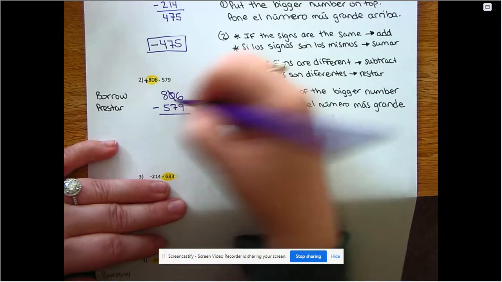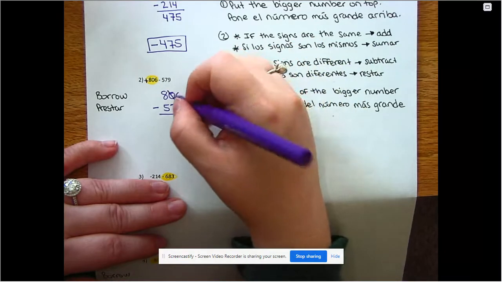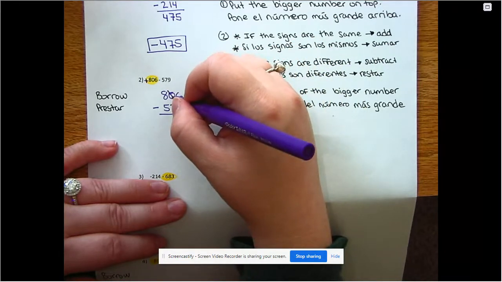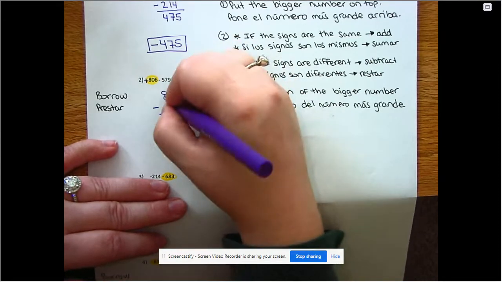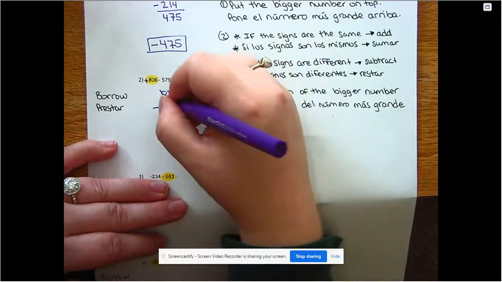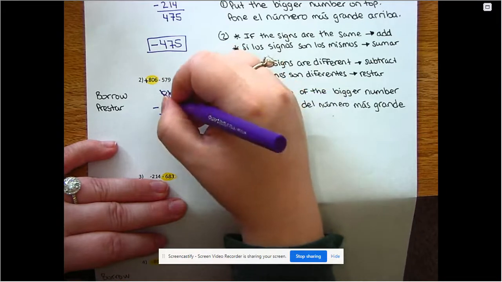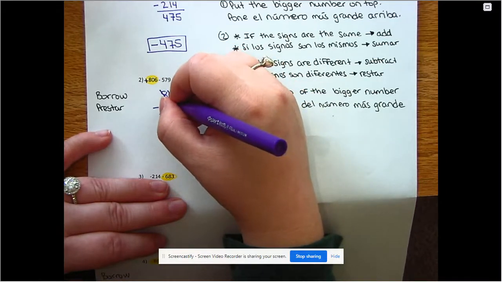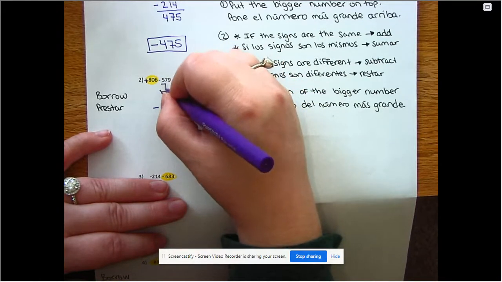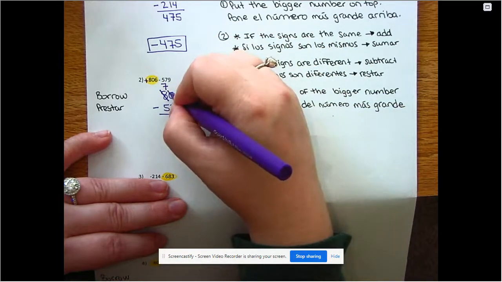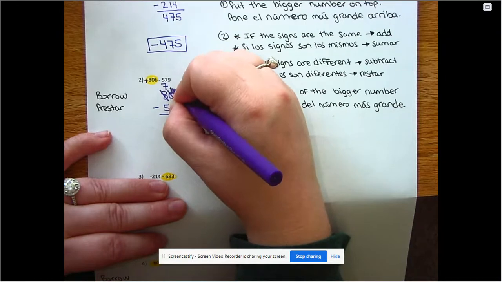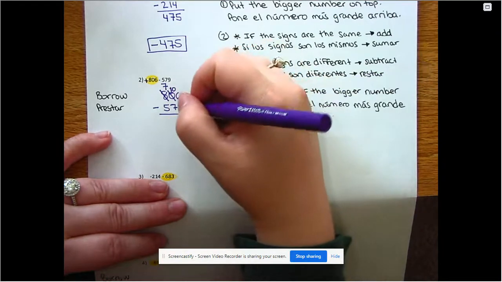But we can't borrow from 0, pero no prestamos a 0 porque 0 no tiene nada, because 0 doesn't have anything. So we have to borrow from the 8. Entonces tenemos que prestar de el 8. 8 becomes 7. 8 cambia a 7. And 0 becomes 10. Y 0 cambia a 10.